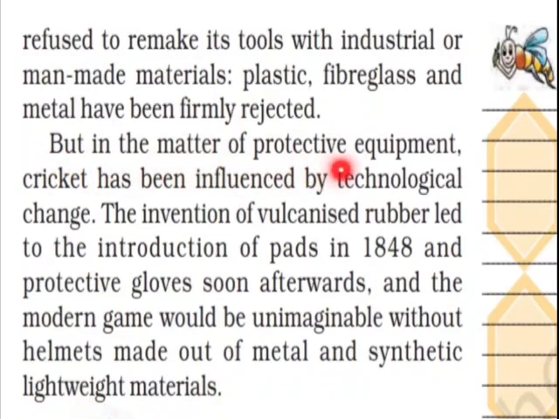But in the matter of protective equipment, now what we have learned before was the equipment which they use for playing cricket, means bat and ball. Now we are watching the protective equipment. Protective equipment means for the safety of players, batsmen. So protective, safeguarding equipment, tools. That protective equipment means for safety of players, safeguarding tools.